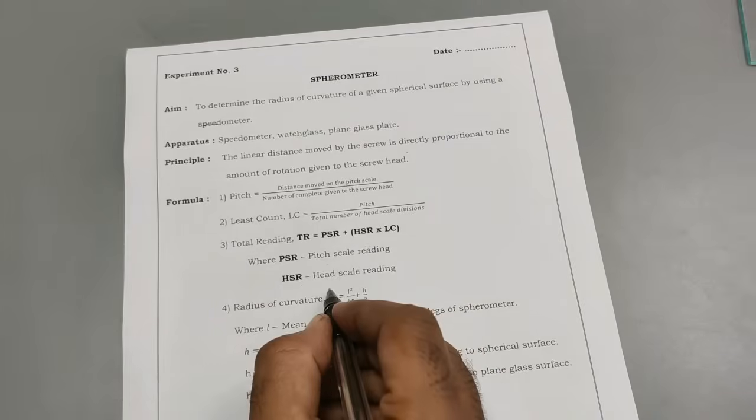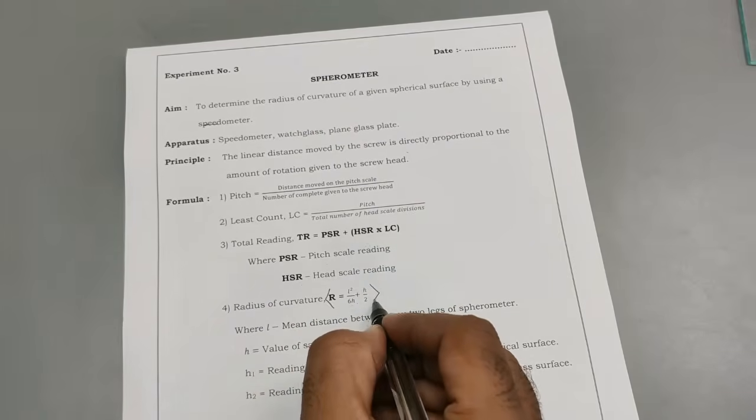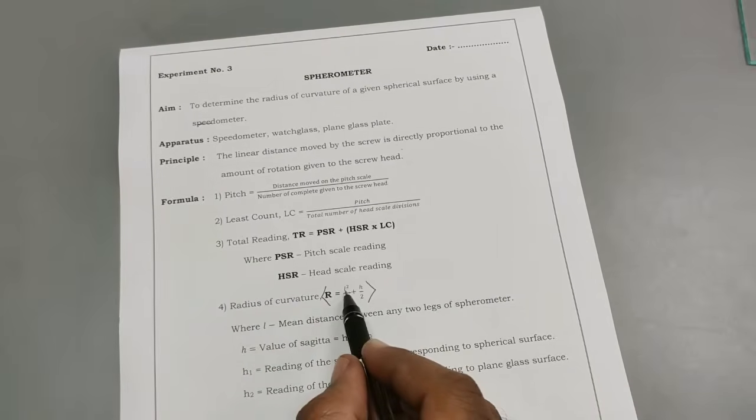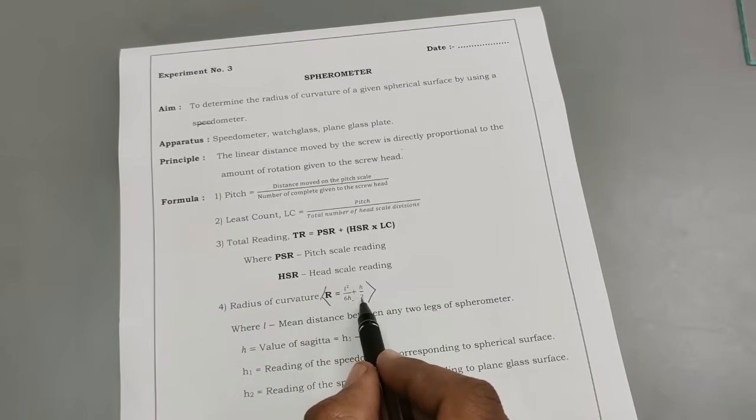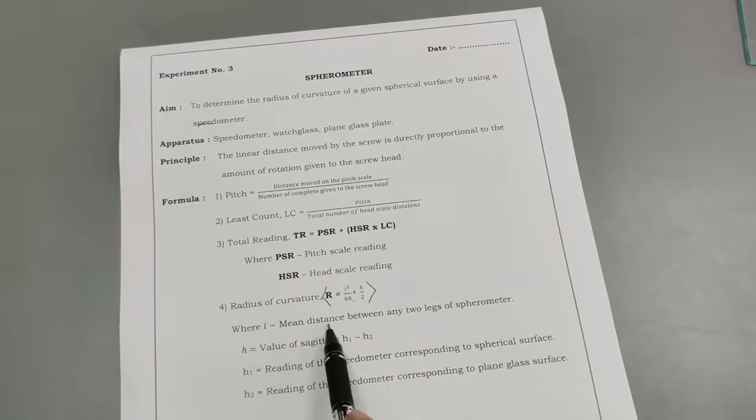The main formula which we are going to use here is the radius of curvature. Radius of curvature is equal to L squared divided by 6h plus h by 2. What is L? L is the mean distance between any two legs of the spherometer, which we'll see later how to find. h is the value of sagitta.